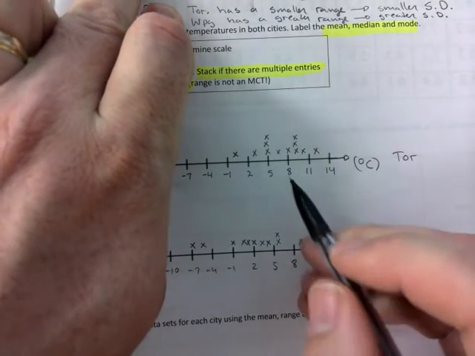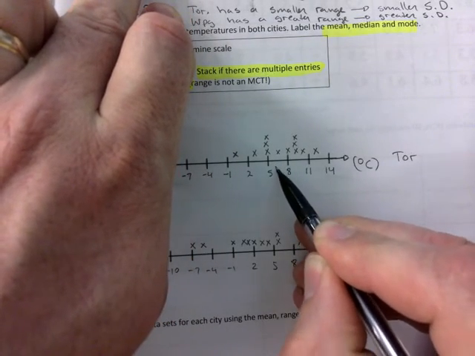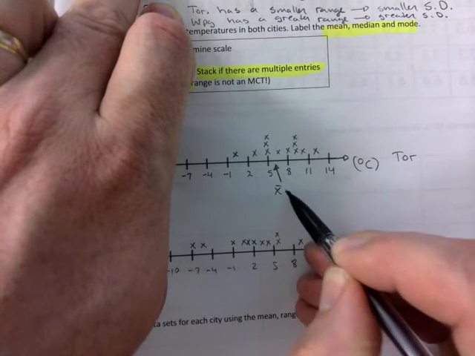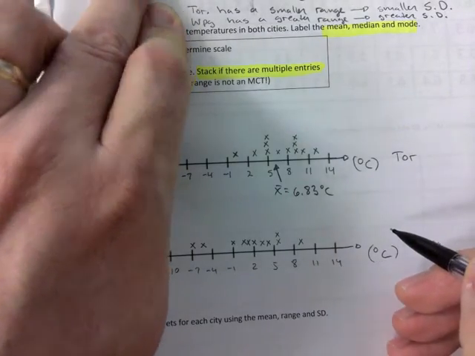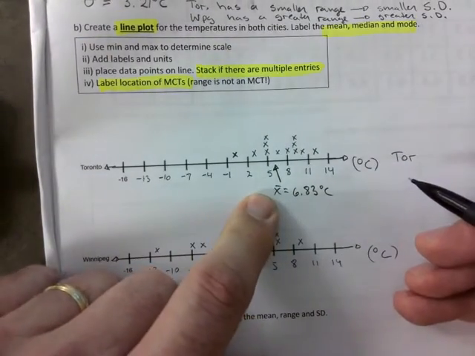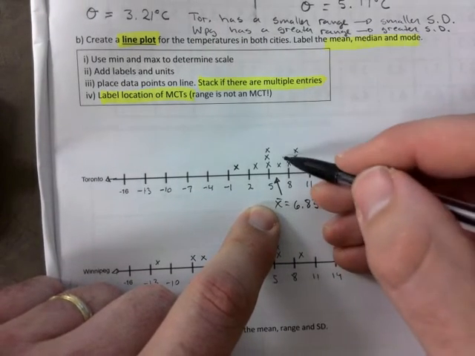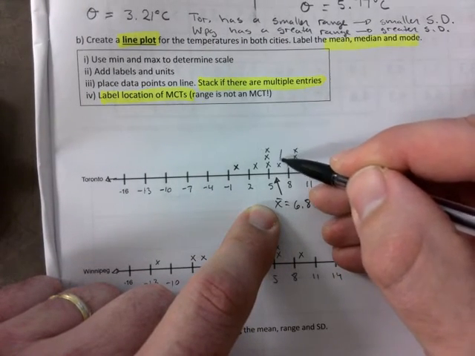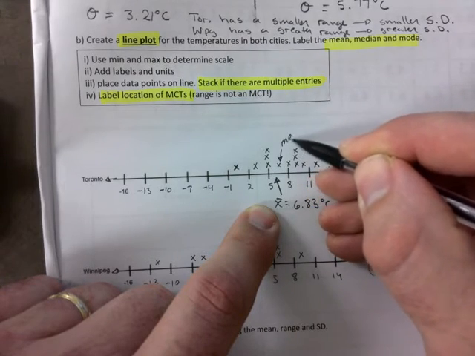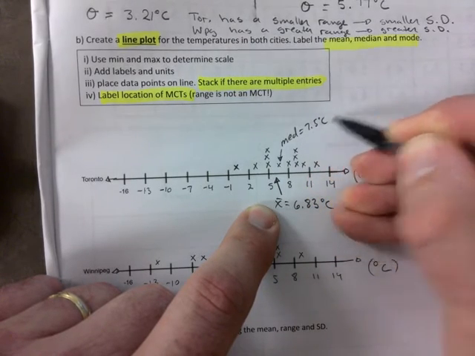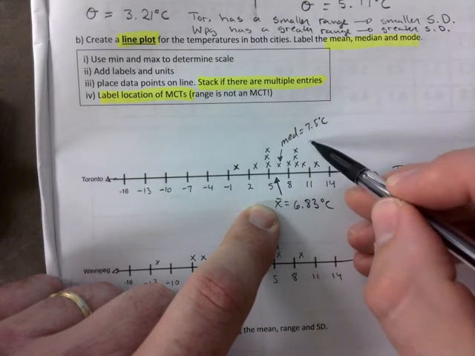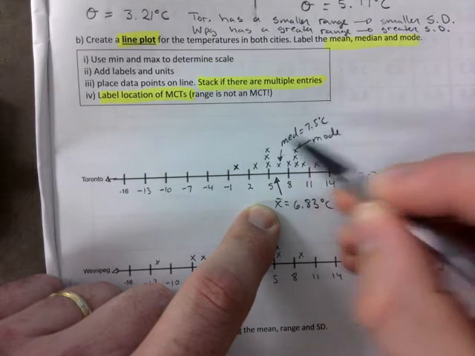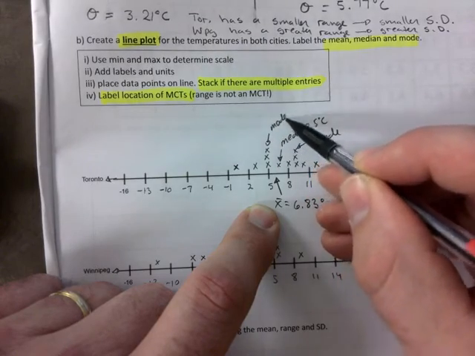So for Toronto, the average would be right about there. So you just point an arrow to it and say that average is 6.83 degrees Celsius, and the median is 7.5. So 7.5 would be right about there. And my mode is 5 and 9. So it's right here, right? This is my mode. The ones that are stacked up are our modes, right?